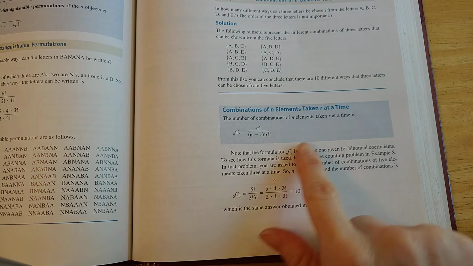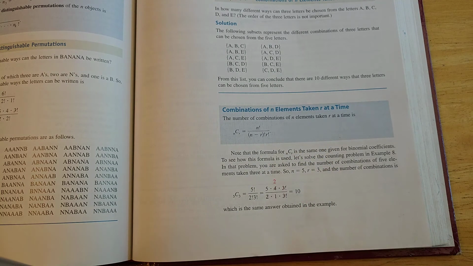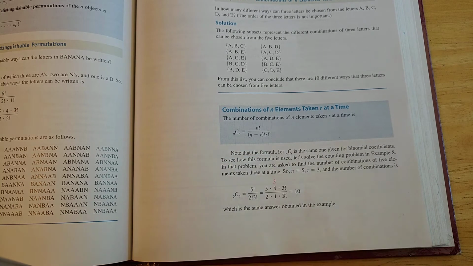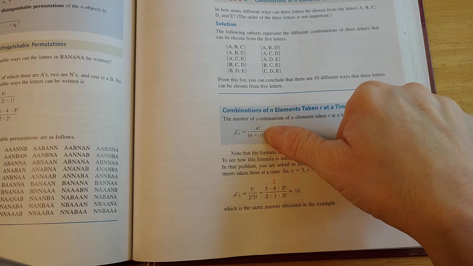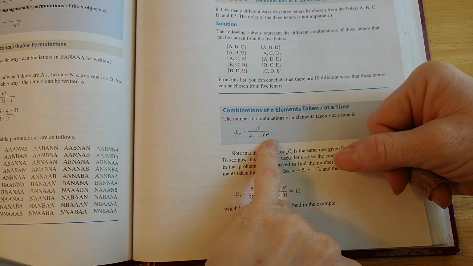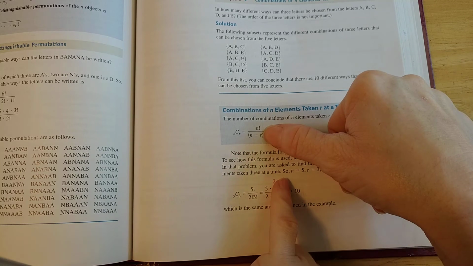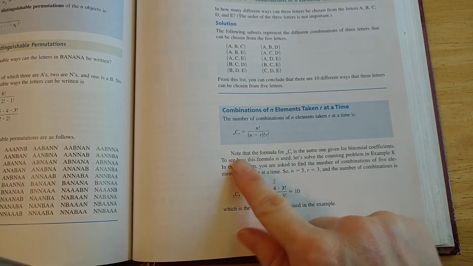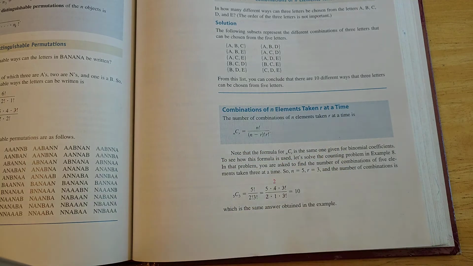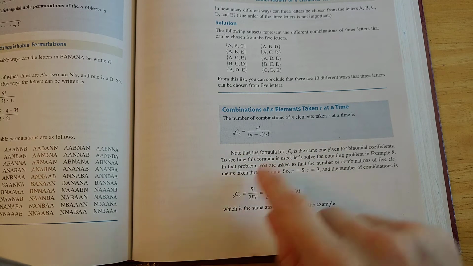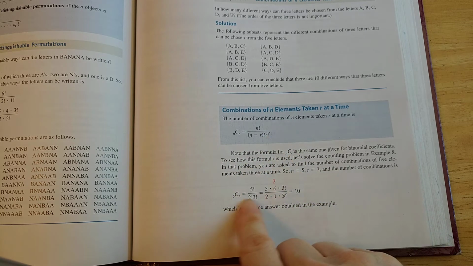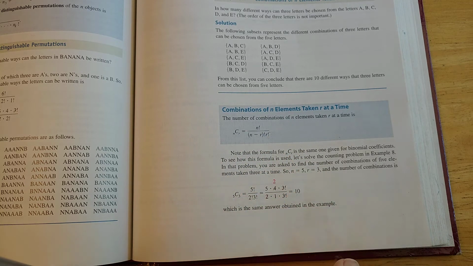Now we have a formula for combinations of n elements taken r at a time. It looks a lot like the permutation equation, right? But it doesn't have this r factorial here. So that's the difference right here. So now when you're doing combinations, and you saw it in the expansion of binomials, we also have an r factorial.